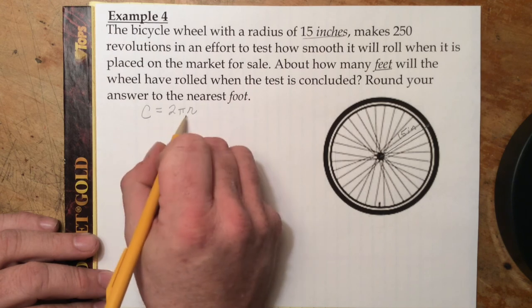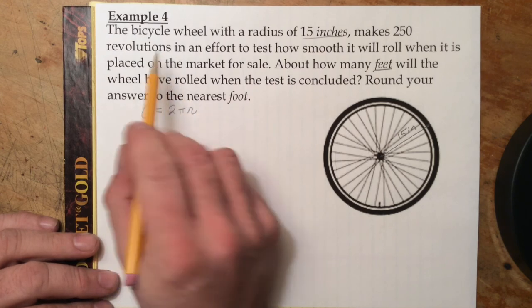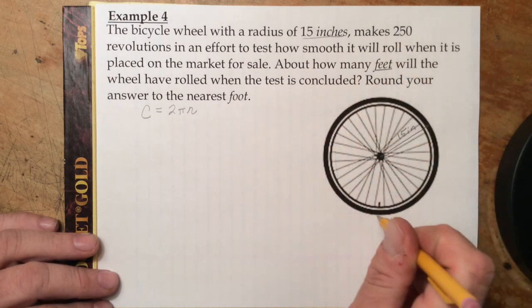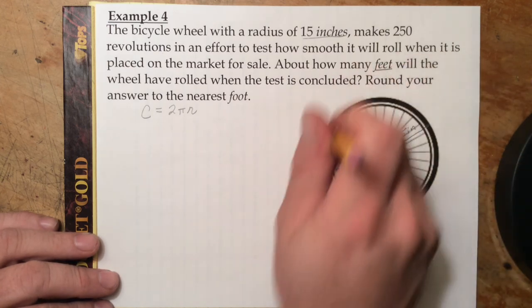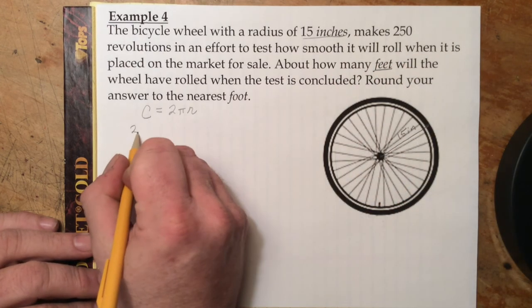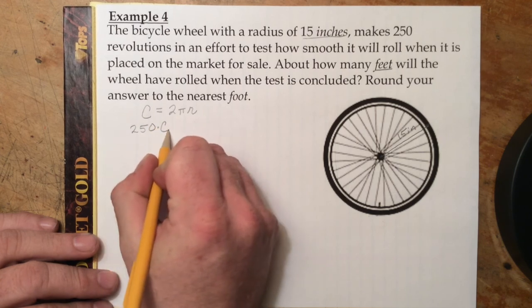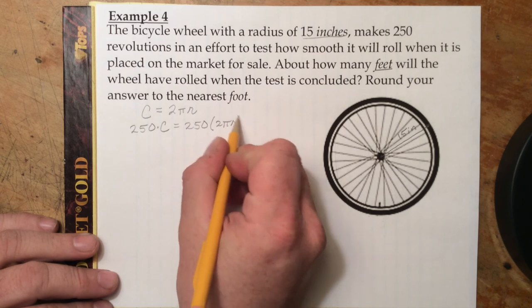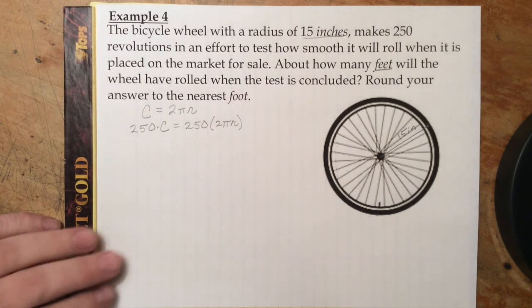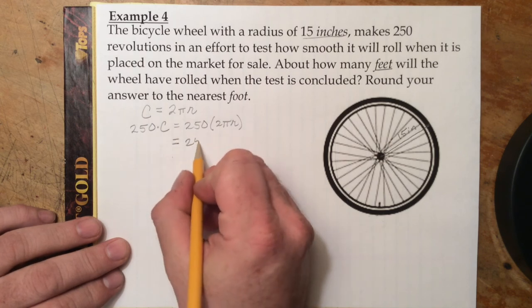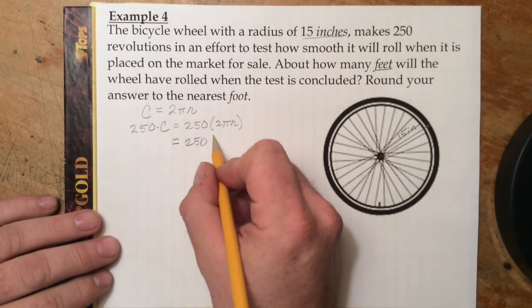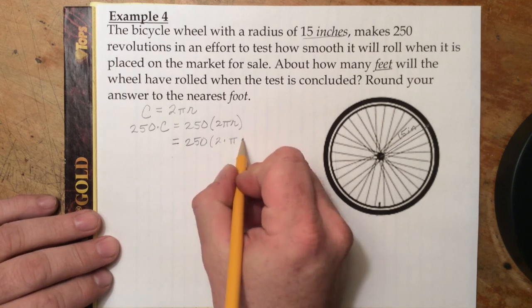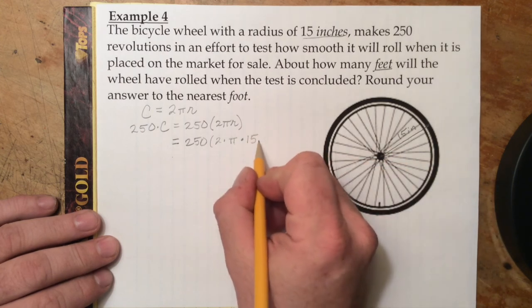Before we plug in or substitute in our values, however, it says that this makes 250 revolutions. That means it's going to go around in one circumference 250 times. So what we're really looking at is taking 250 and multiplying it with the circumference, which would be 250 times 2 pi r. So to do this, we have 250 times 2 times pi, remember leave pi in your answer as long as possible, times the radius, which is 15 inches.